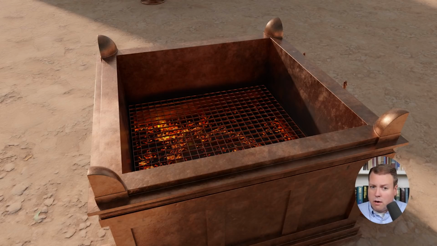Other sacrifices, though, like the shelamim or the peace or the well-being offerings, for example, Leviticus describes those as not being completely consumed, but by being roasted. And it's like you're cooking the meat. And once it's done on one side, the priest turns it over and it's done on the other side. And at that point, the priest will divide up the roasted meat and you'll actually eat it.